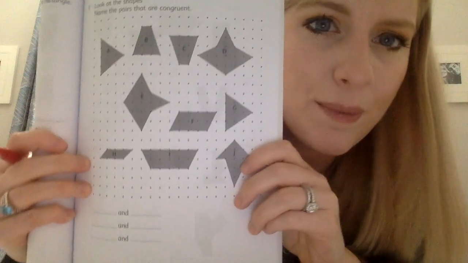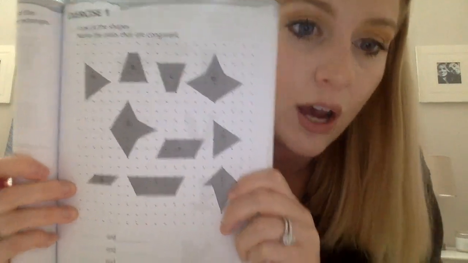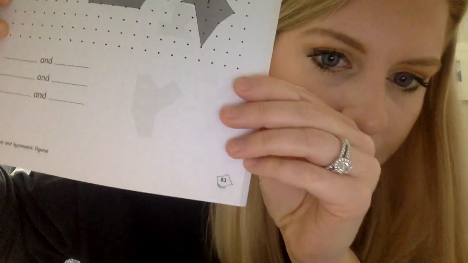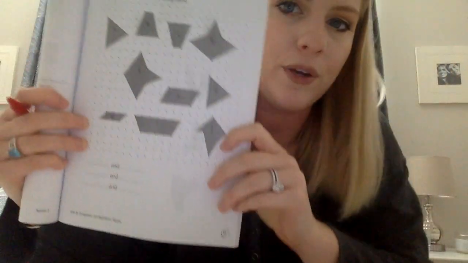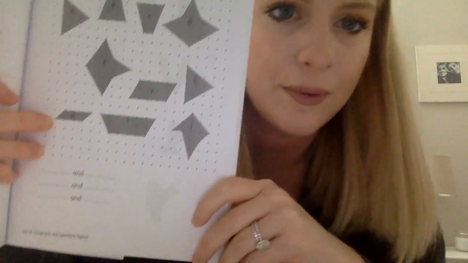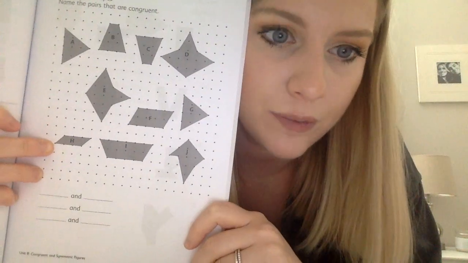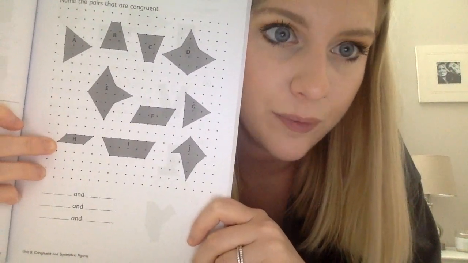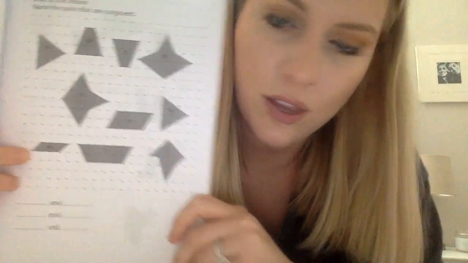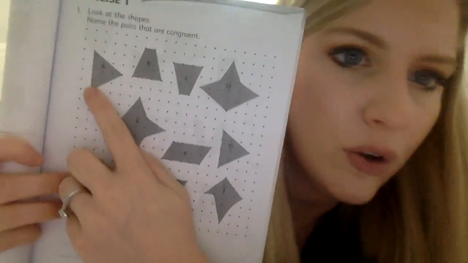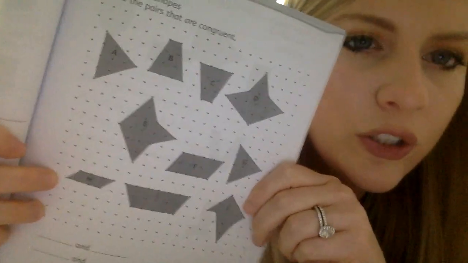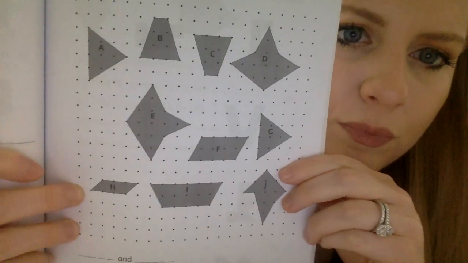Okay, now that we have that, we're going to look at some irregular shapes on page 83 of your workbook. If you need some time to get there, go ahead. Now, not all of these shapes have an equal pair. Let's do this together. Let's start with triangle A. Take a good look at your page.